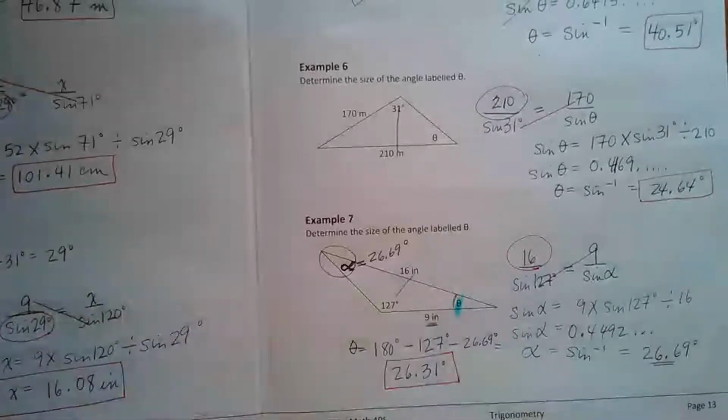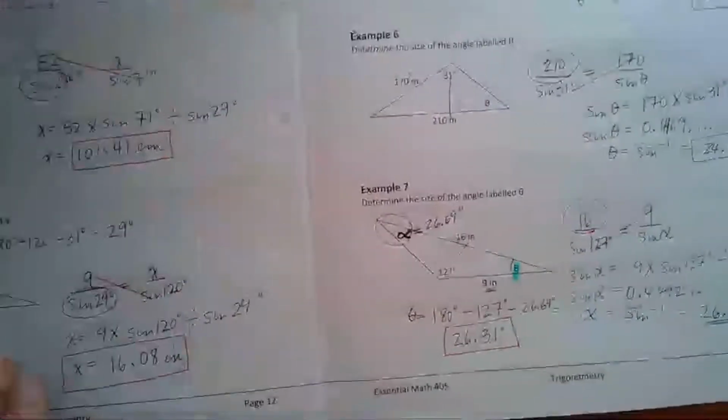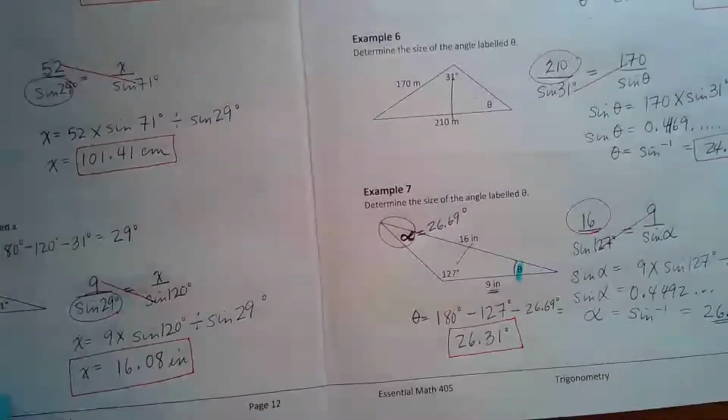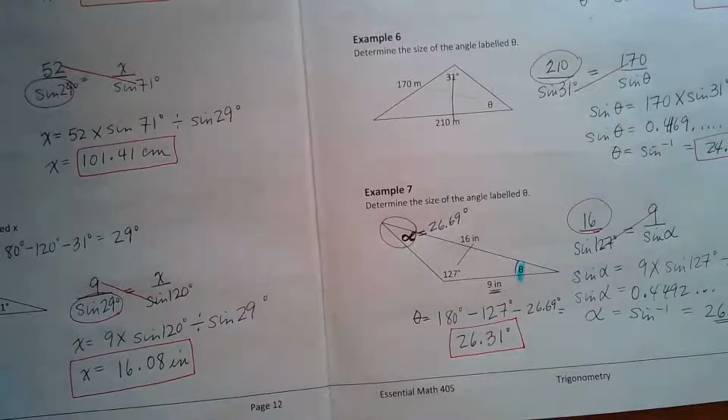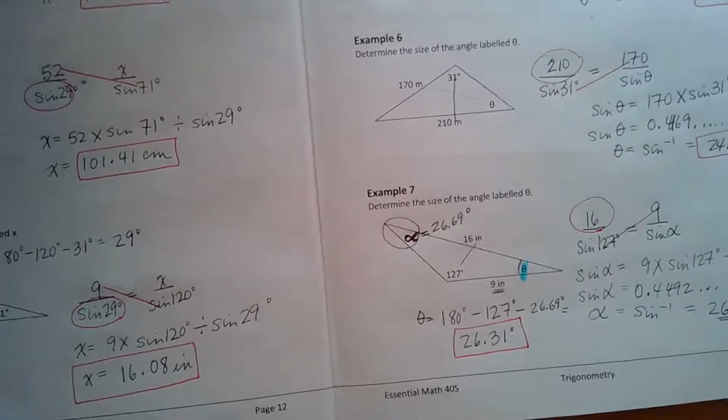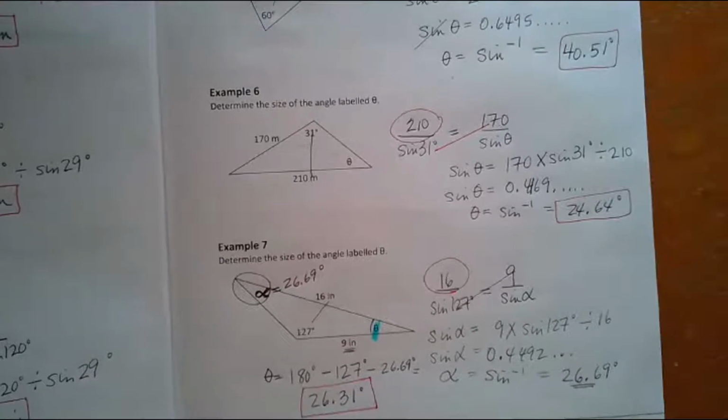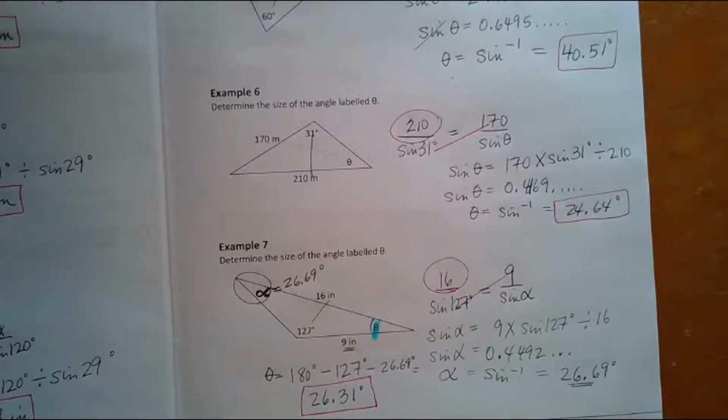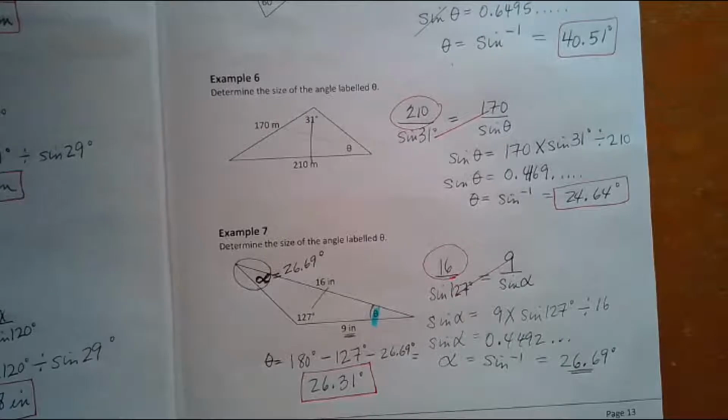So that was a tricky one. It was very similar to yesterday. If you look at example 4 from yesterday, you can see it on this sheet here. We had to use what we were given. We ended up having to use our 180 rule in order to get the angle we needed to solve for x. Really handy. Don't forget that 180 degrees make up the 3 angles of a triangle, and that can really come in handy when it doesn't look like you're given enough information to solve for either the side or the angle that you need to find.